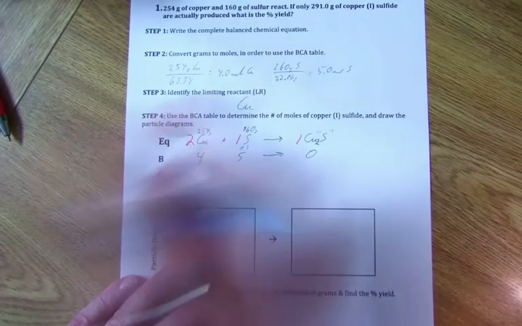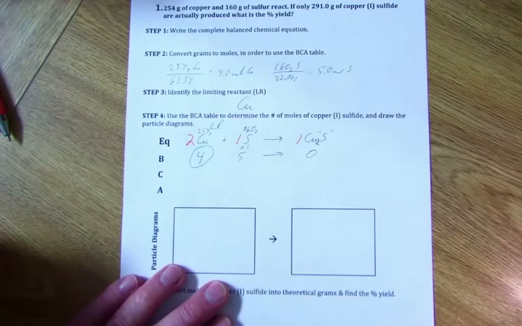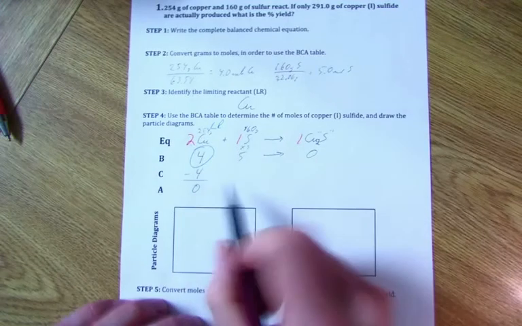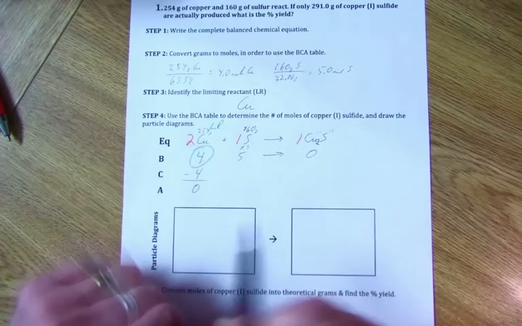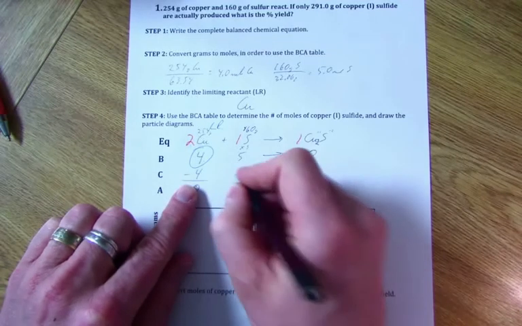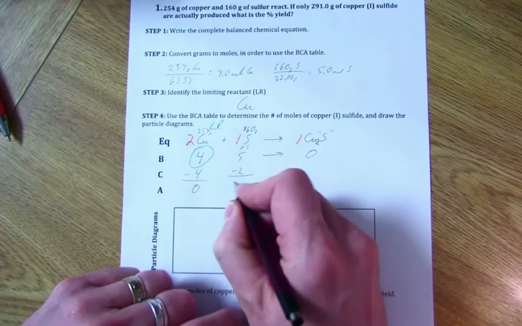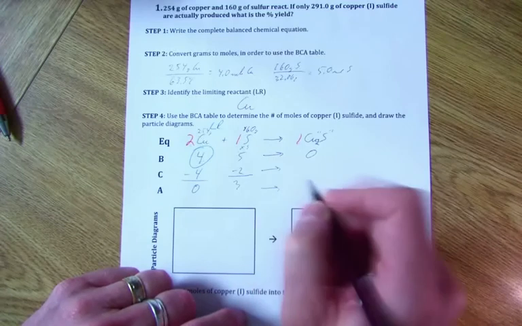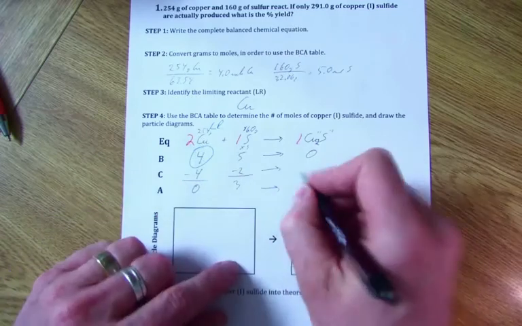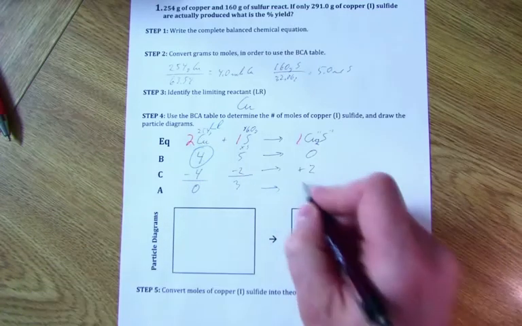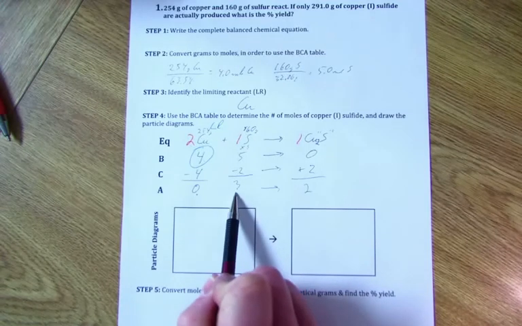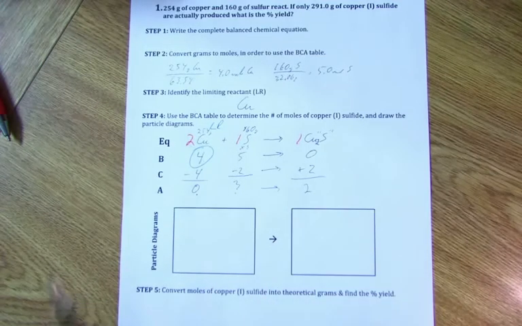Okay, so this is our limiting reagent, and this is the important number to use. So we're going to use up all of the copper to be left with none. And now we're going to use this number to determine all the other amounts in the BCA table. 4 divided by 2 is 2, times 1 is, we're going to use up only 2 sulfurs and be left with 3 after the reaction. Still using the limiting reagent's number, 4 divided by 2 is 2, times 1 is, we're going to make 2 copper 1 sulfides. So at the end of the reaction, all the copper will be gone. We'll have 3 moles or particles of sulfur and 2 copper 1 sulfides.